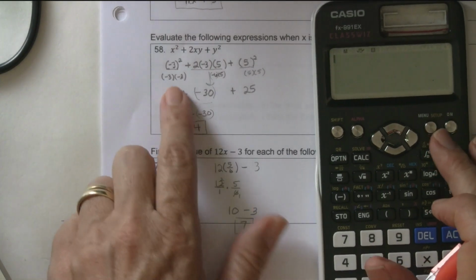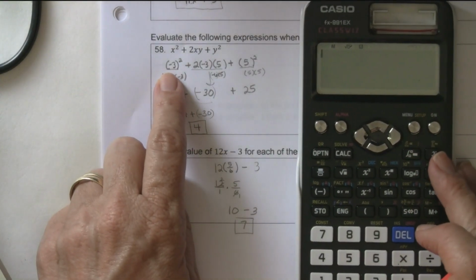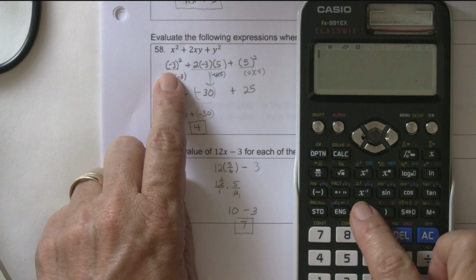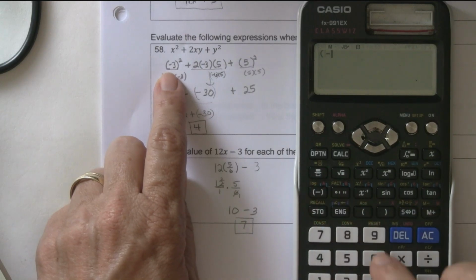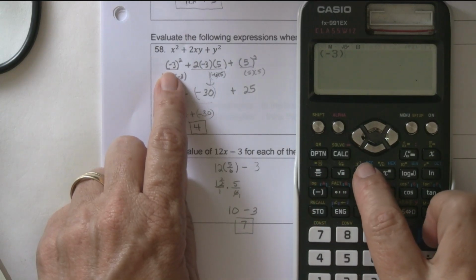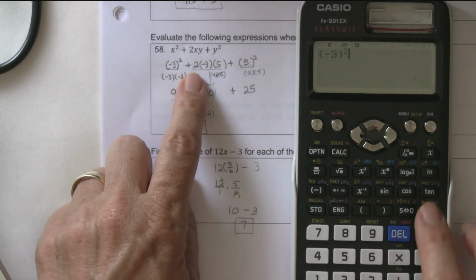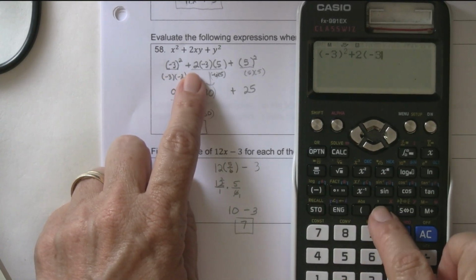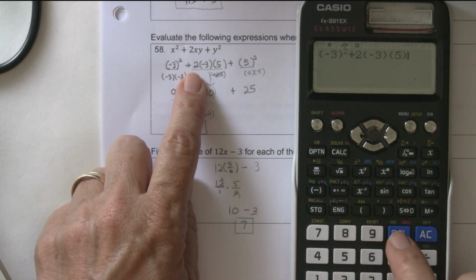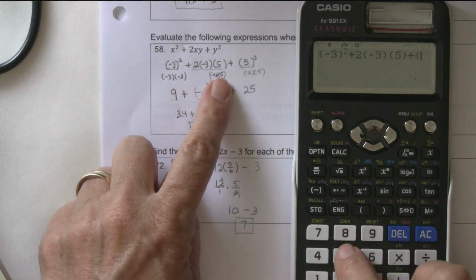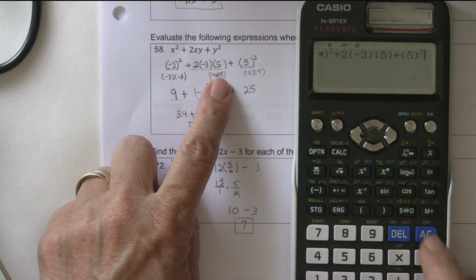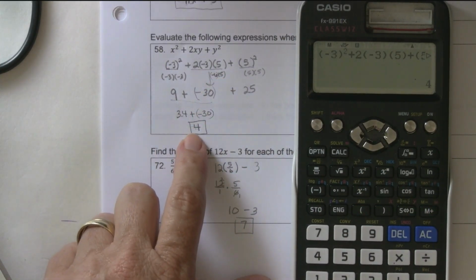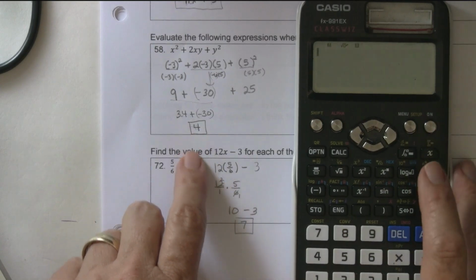I'm going to put this one in my calculator because, why not, I guess is the reason. So I'm going to hit that square button. Plus 2 parentheses negative 3 parentheses 5 plus. So I put it in just like I see it using the parentheses keys, and I get 4. And so checking things with your calculator is a good idea.